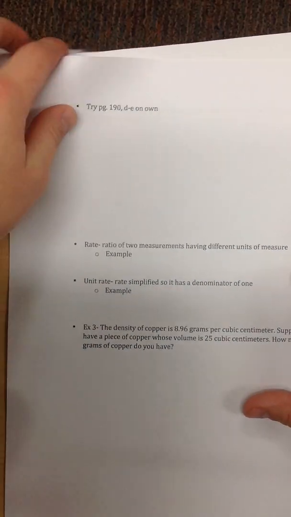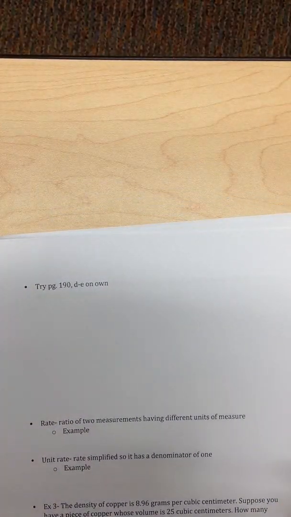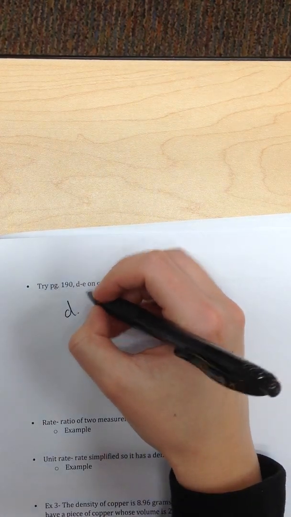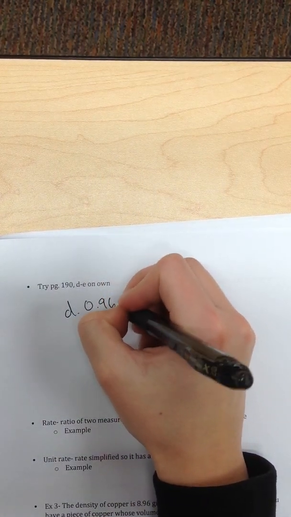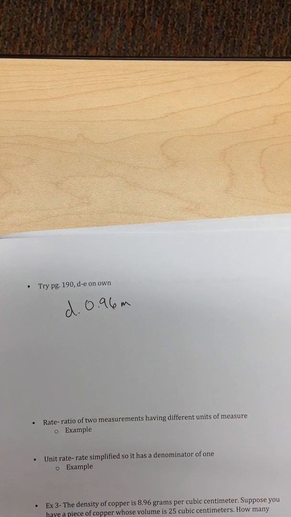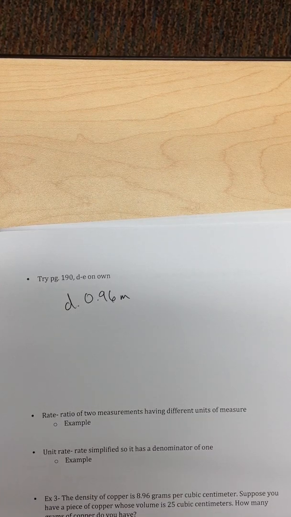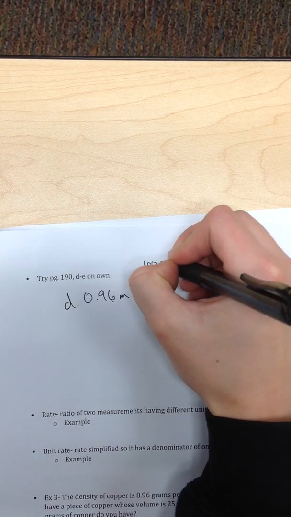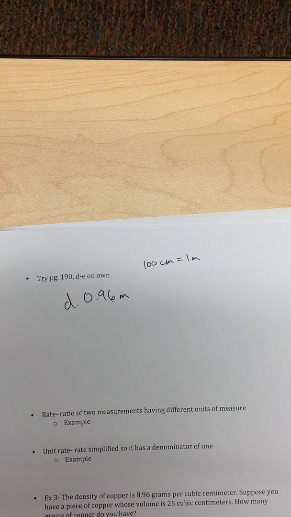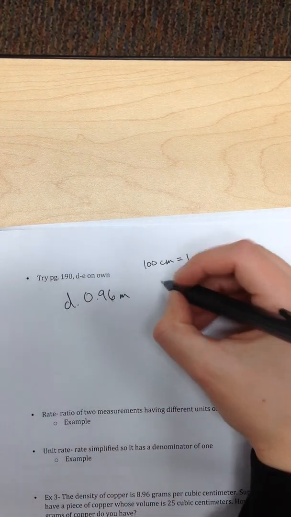Okay, so we'll try some here. On page 190, try out D and E. So for D, they got 0.96 meters, and you would have that same conversion as you did on the last one of millimeters and meters, so 1,000 millimeters, or no, actually it's centimeters there. For D, there's 100 centimeters in 1 meter, so you can use that conversion. And then gallons to quarts.